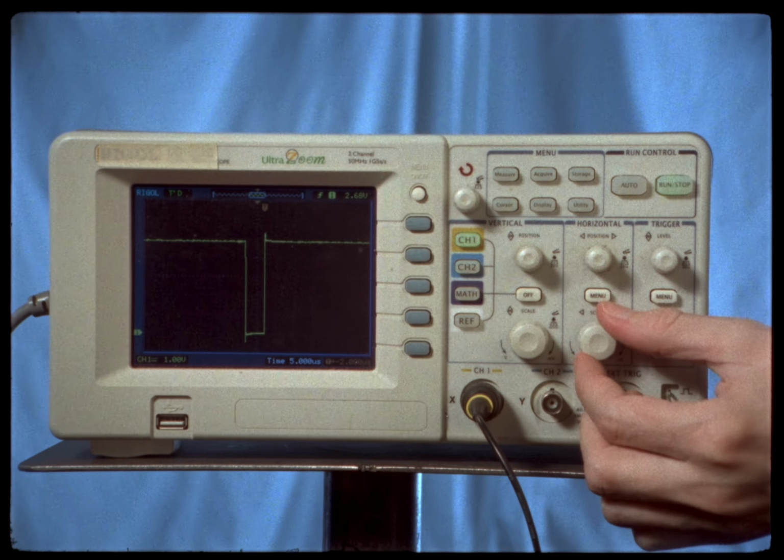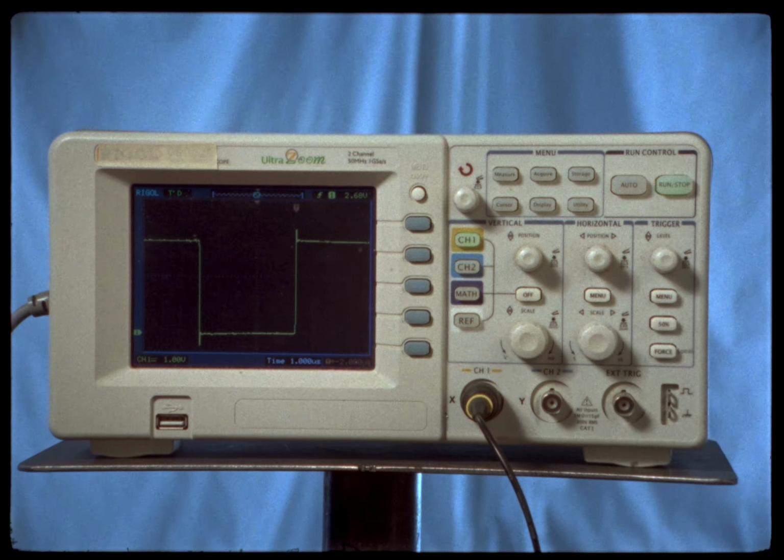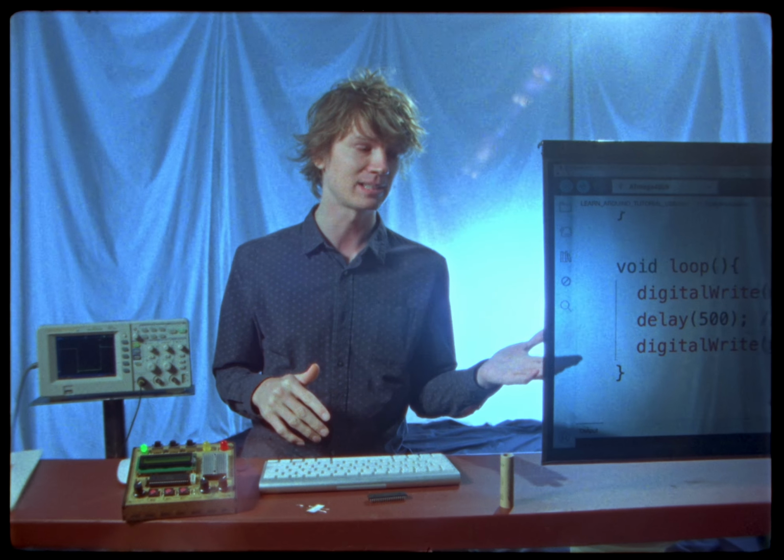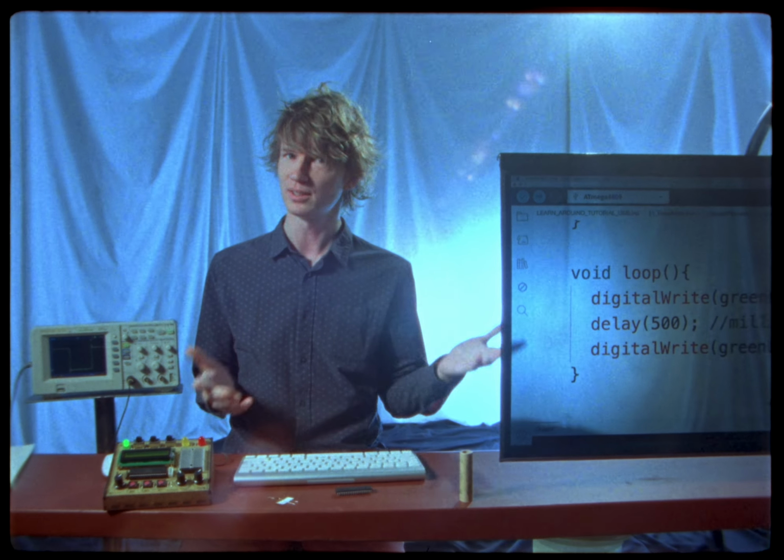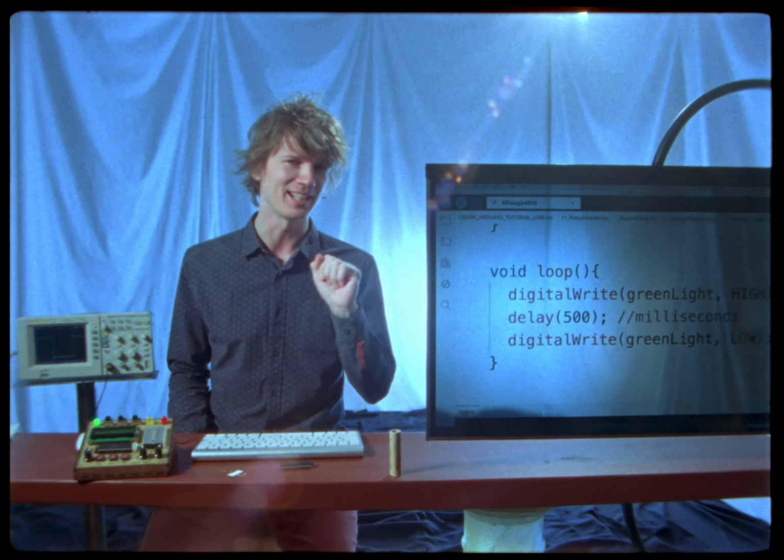Actually it's not a glitch. This light is in fact off. Can you see that? It's off for a very brief duration, but regardless it is off. Now, maybe you can go back to the code and see if you can figure out why this light is not staying off. You can pause the video and maybe you can even find a solution.